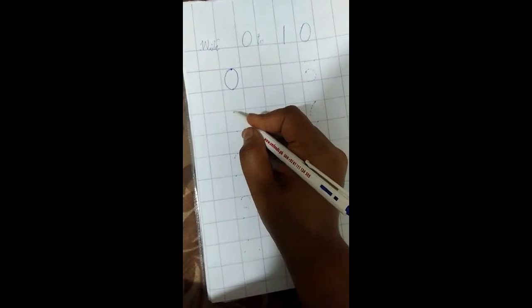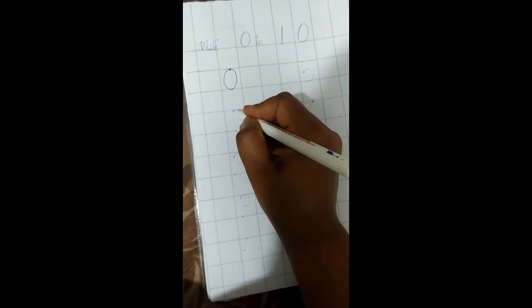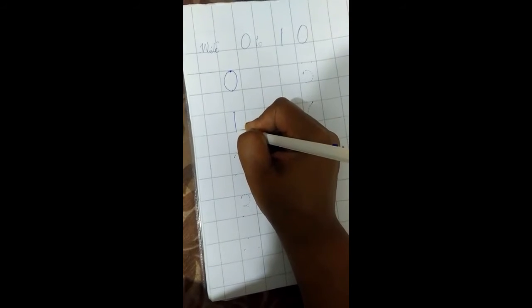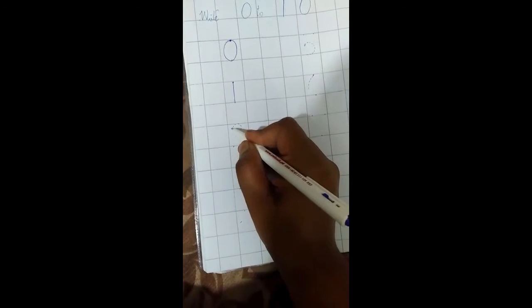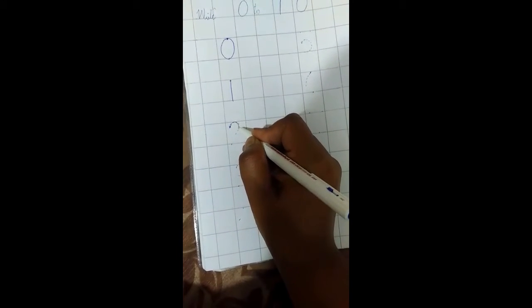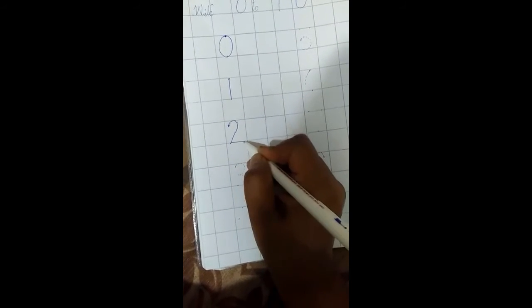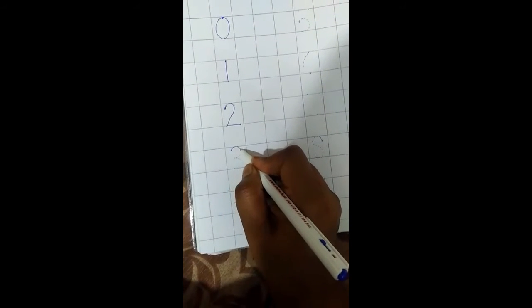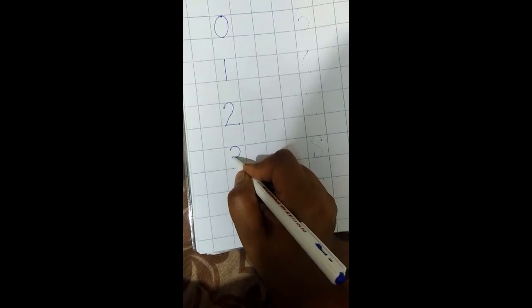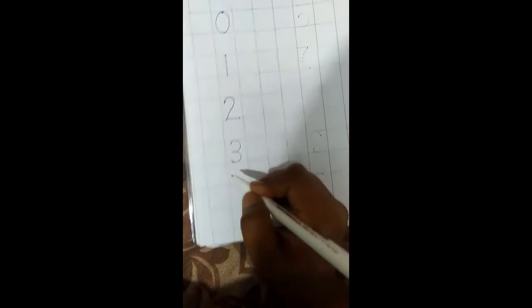Okay, what will come after 0? Yes, number 1. And it's so simple to write number 1. Start from the beginning dot and make a straight line to match with the ending dot like this. Then for number 2, start from the beginning dot, make a head, then go down and match with this ending dot. Then number 3, start from the beginning dot, make a semicircle, then again make a semicircle.